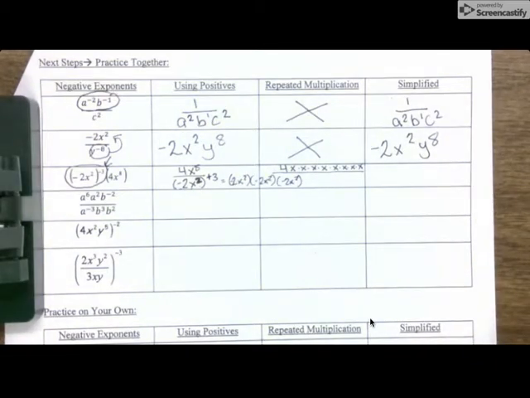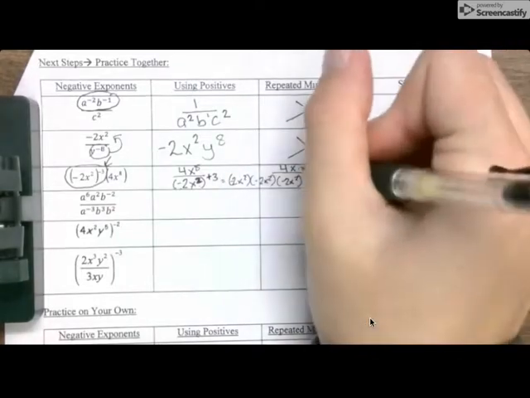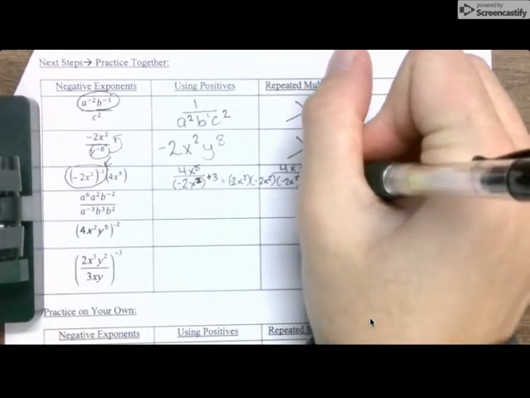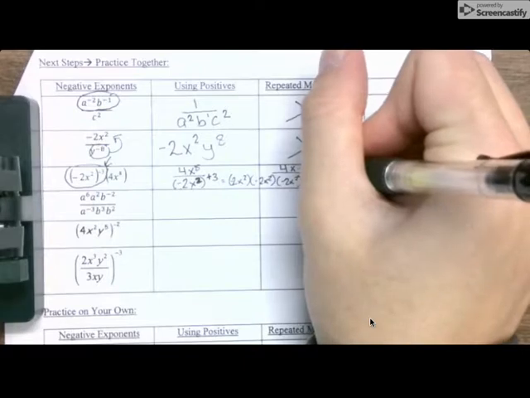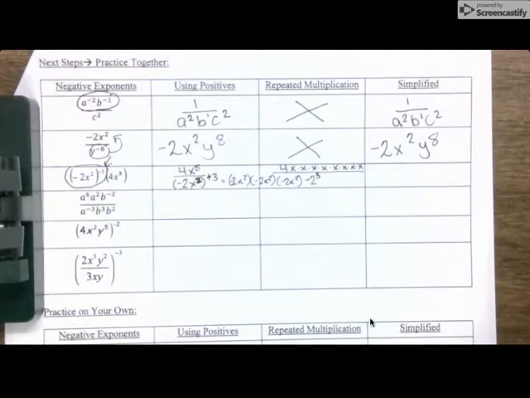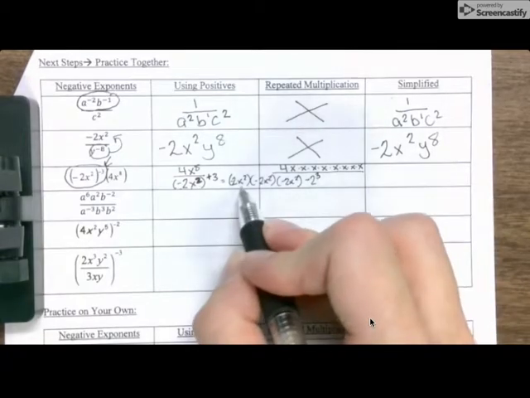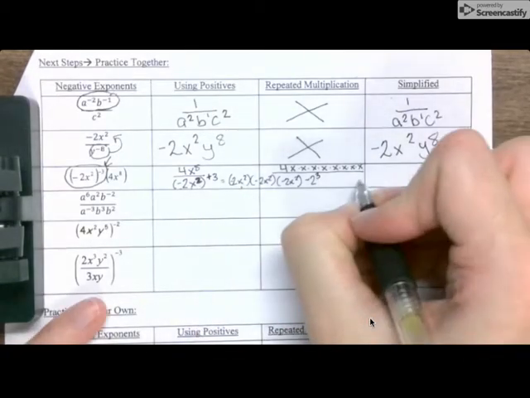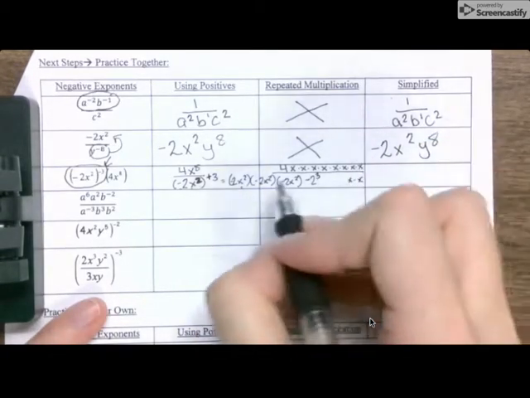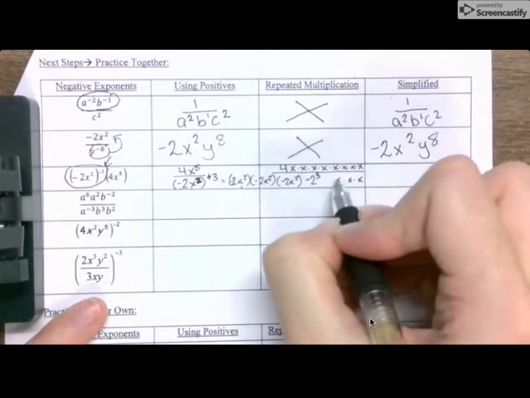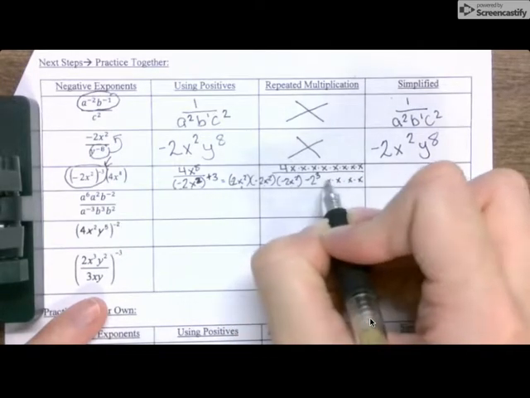So how many -2x squareds do I have? 3. So I'm going to say -2 cubed. How many x's is this? 2. How many is this? 2. How many is this? 2.